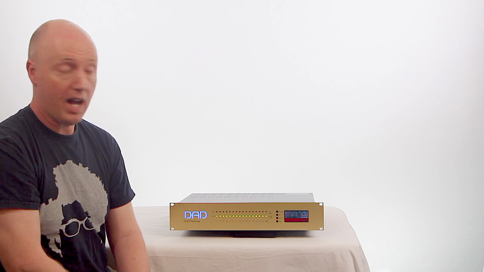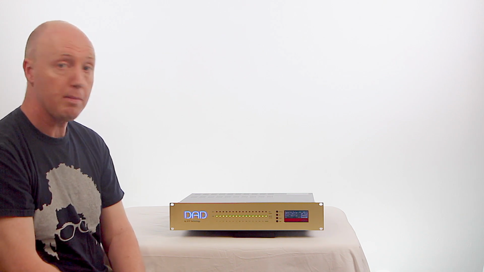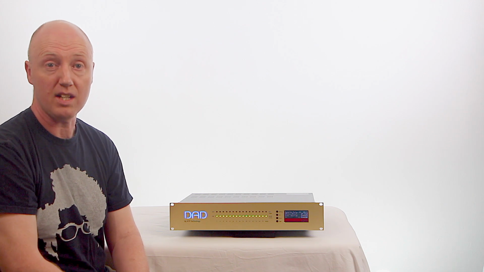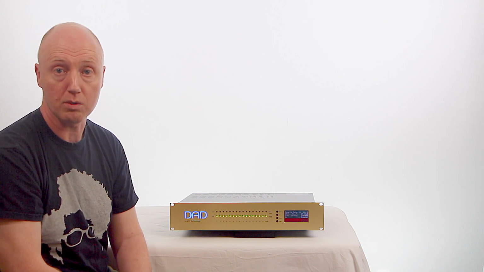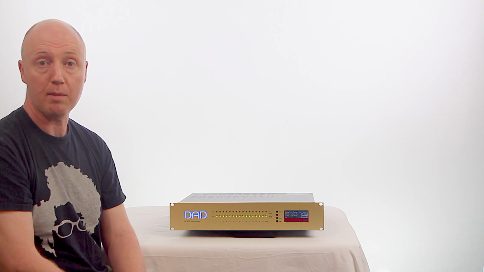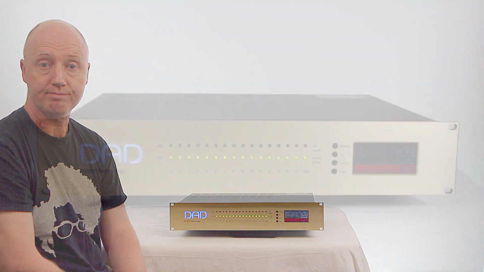So before we have a look at it in detail, we should probably have a look at the hardware itself. You buy a chassis and you load it up with optional modules. Some stuff comes as standard, most stuff doesn't. Let's have a look at the front panel and the back panel and take it from there.